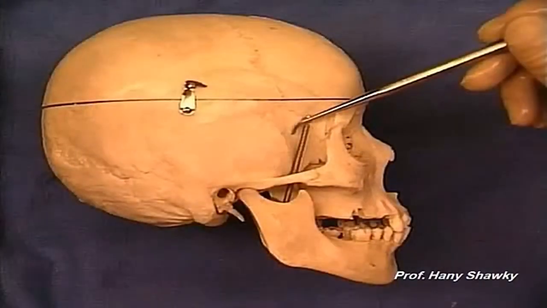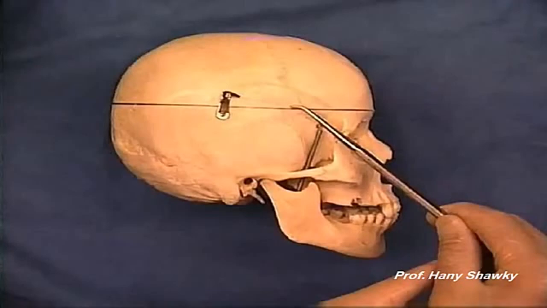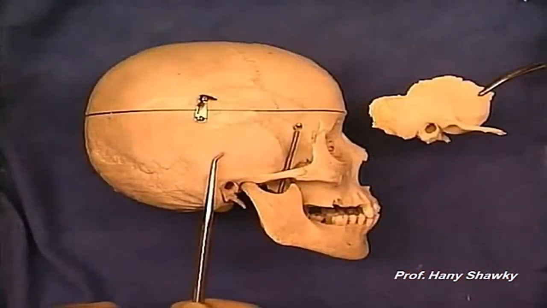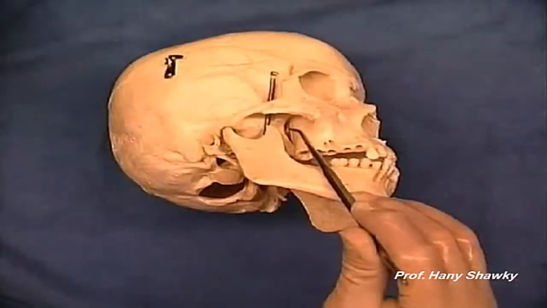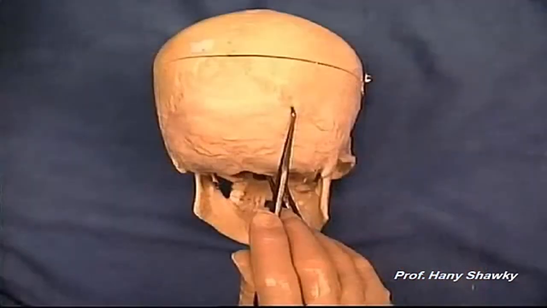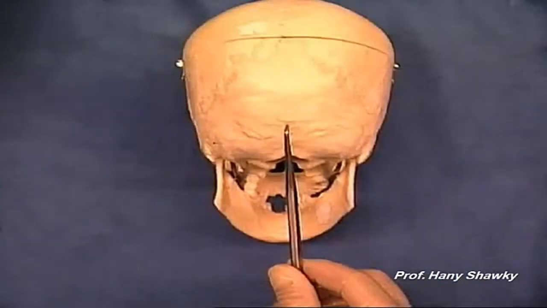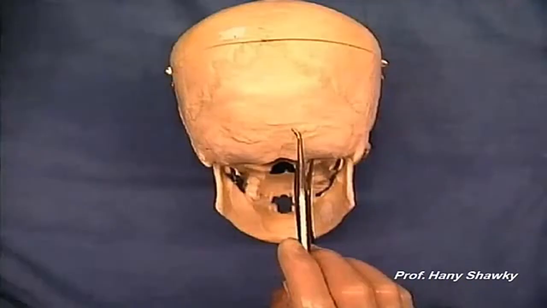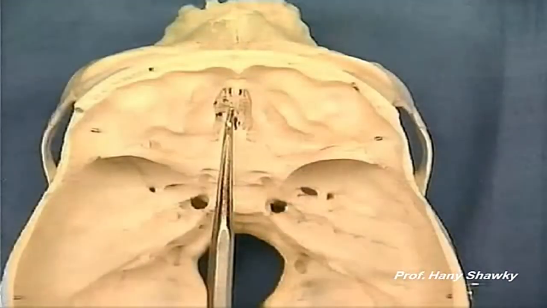This is the greater wing of sphenoid, the pterion, the squamous part of temporal bone, the pterygomaxillary fissure leading to the pterygopalatine fossa. This is the lambdoid suture, the external occipital protuberance, and the superior nuchal line.